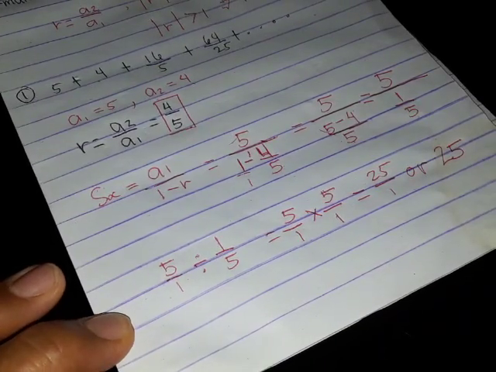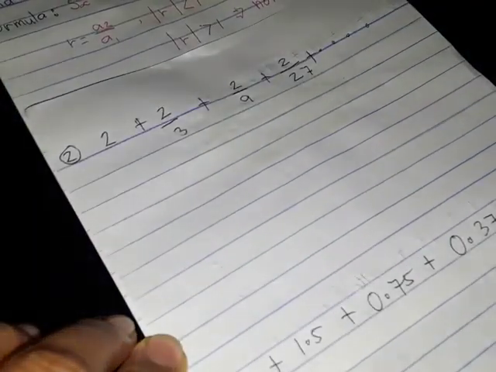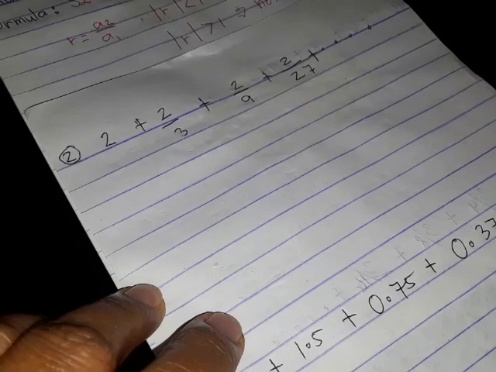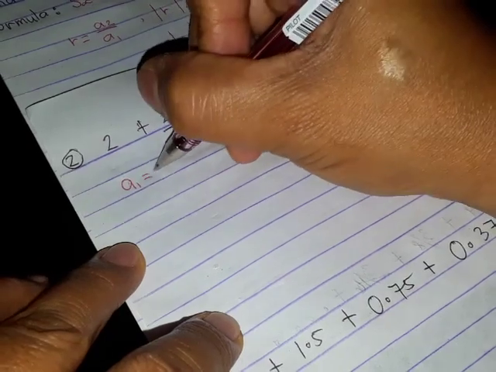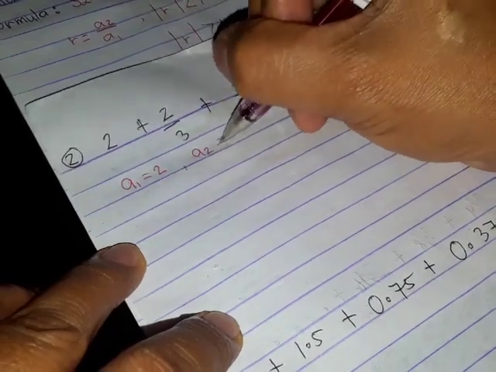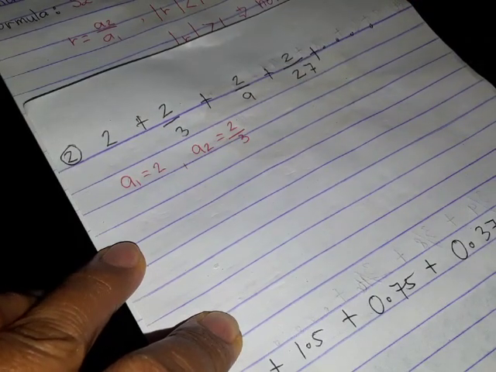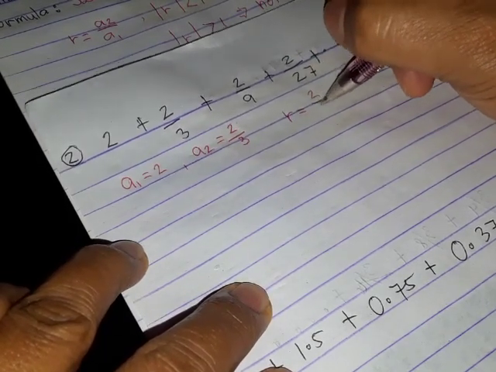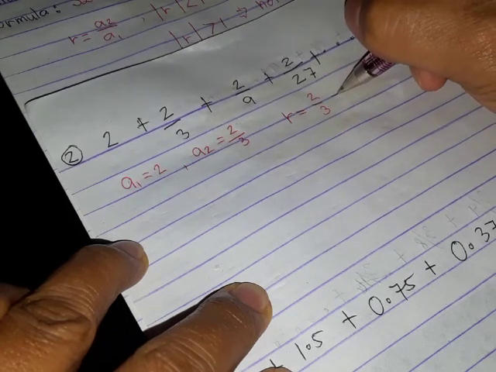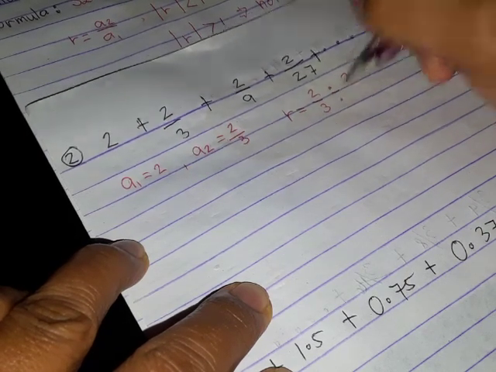Okay. So gawa pa tayo ng another example. Okay, example number 2. So we need to get first or write the given. So a sub 1 is equal to 2. A sub 2 is equal to 2/3. And then, of course, we need to get our R. So ang ating R ay 2/3 divided by 2. Oh, sorry, not minus. Divided by 2, I should say.